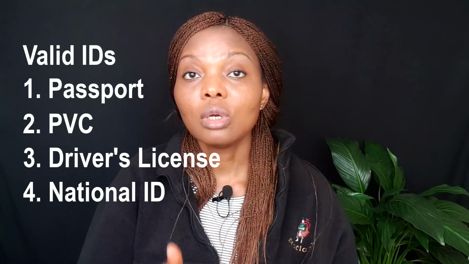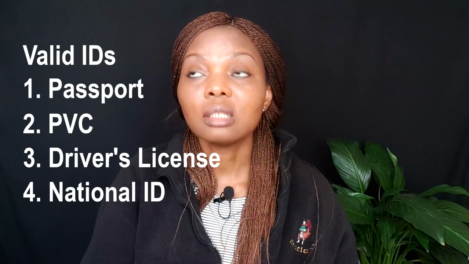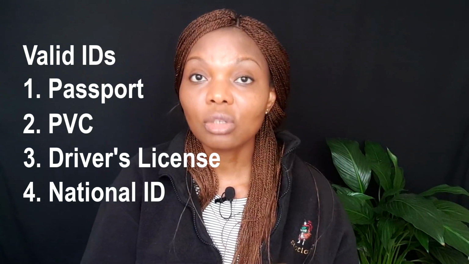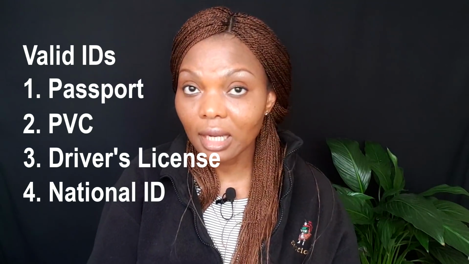And there at the bank, during processing of the payment, they're going to send a verification code to that same number. So the person needs to go to the bank with that phone. Also, the person needs to go to the bank with a valid ID. Accepted IDs are international passport, permanent voter's card, driver's license, and national ID, the national identity card issued by the Nigerian government. These are the 3 things they must go to the bank with.